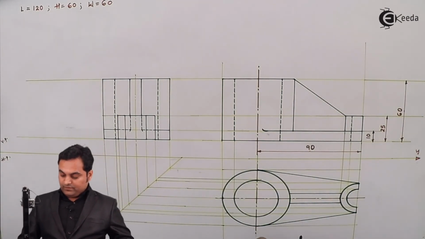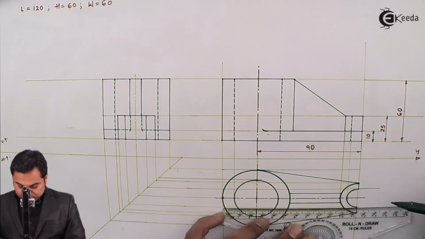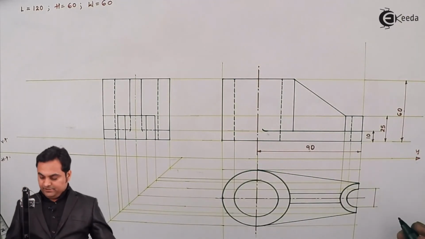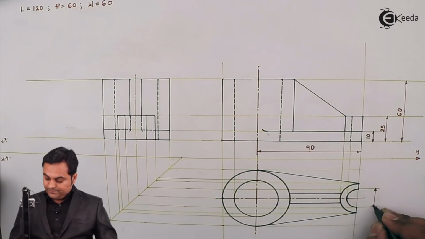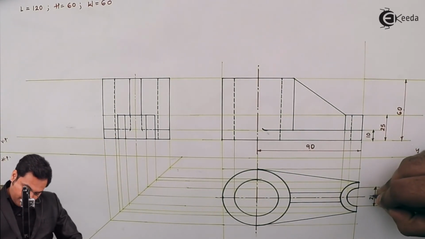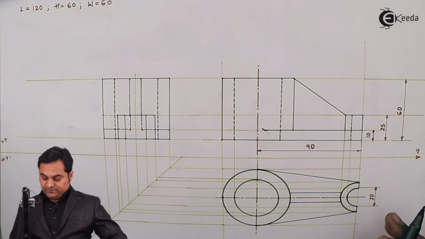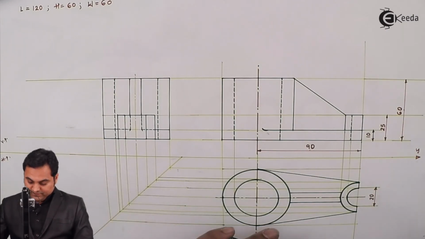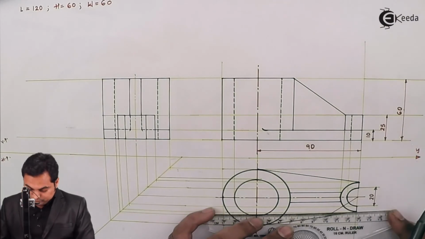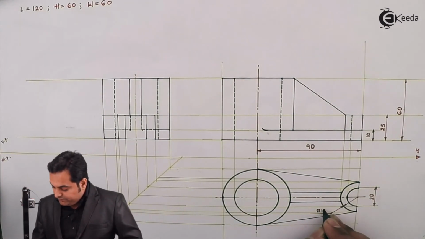Then in the top view, starting with this part, this is the diameter of the semicircular part which is inside, that is 20 mm. And then the radius of this outer semicircle is given, it is 15 mm. Radius 15.